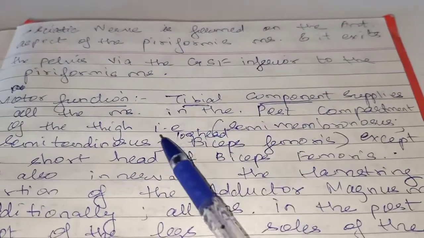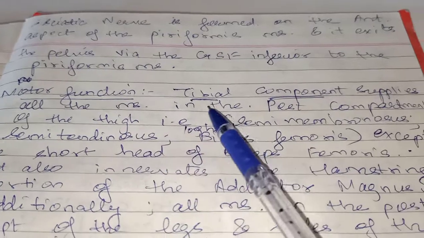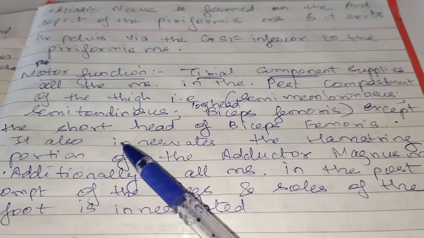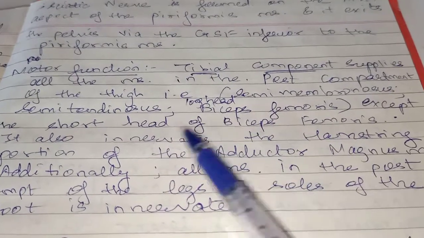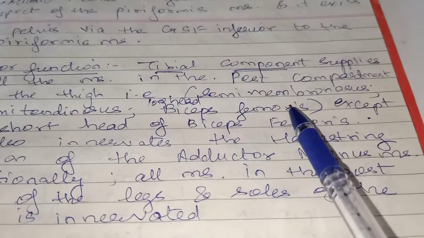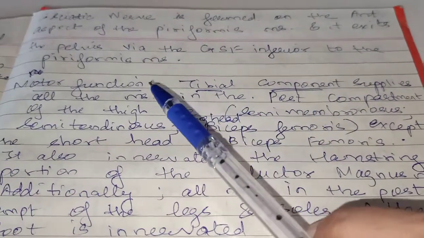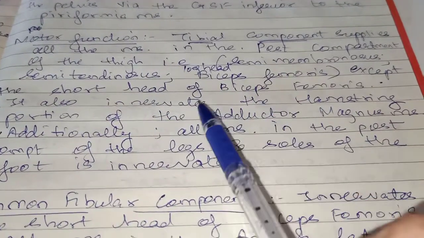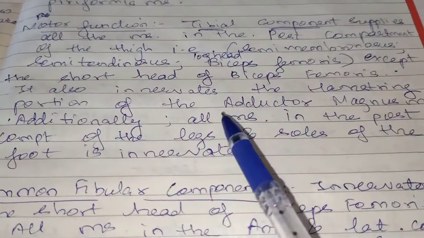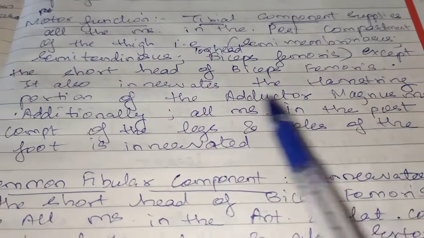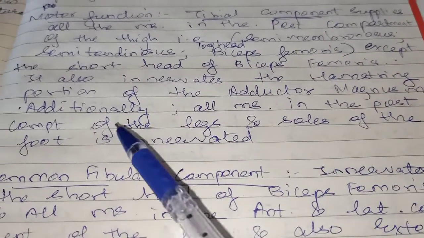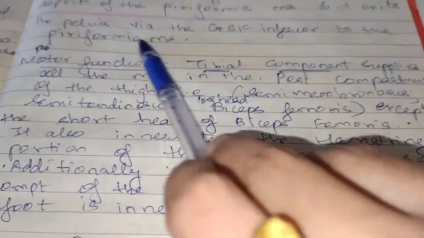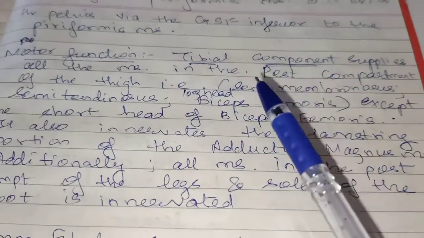So these muscles of the posterior compartment of the thigh are supplied by the tibial component of the sciatic nerve, except the short head of biceps femoris. So long head, semitendinosus and semimembranosus are supplied by the tibial component. This nerve also innervates the hamstring portion of the adductor magnus muscle. Additionally, all muscles in the posterior compartment of the leg and the sole of the foot are innervated. So this is the motor function of the tibial component. This you have to remember.